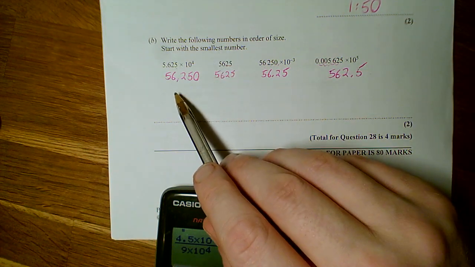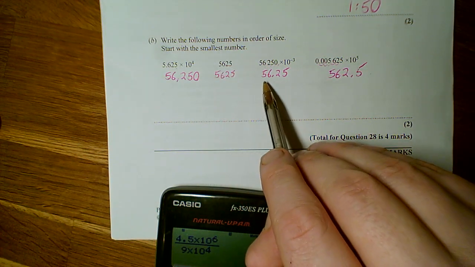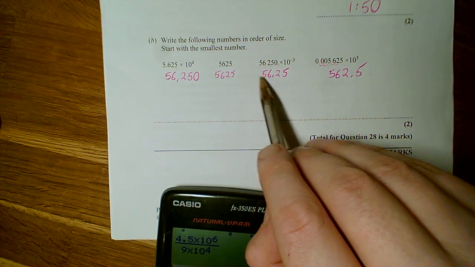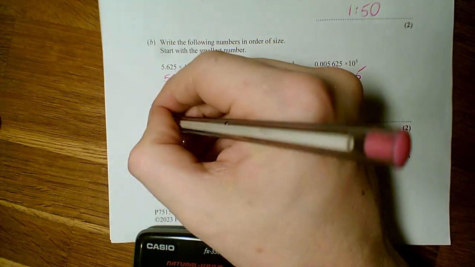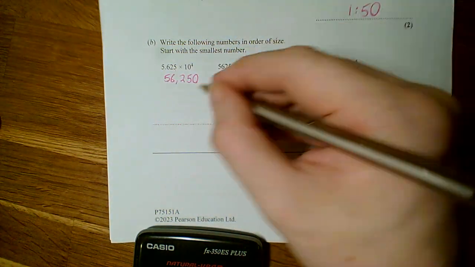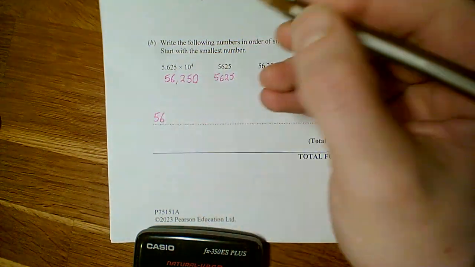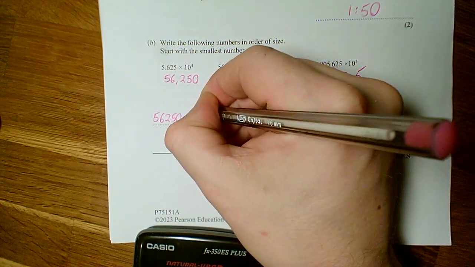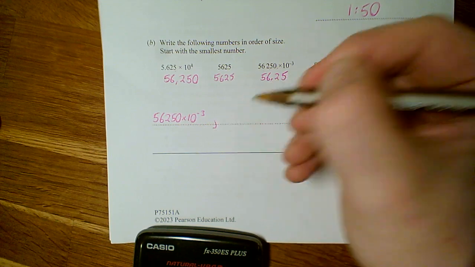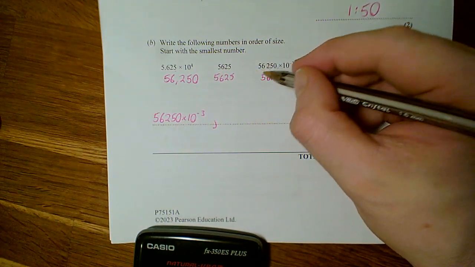So start with the smallest. Well, I think that's 56.25, isn't it? That one's in the thousands, that's in the 10,000s, that's in the hundreds, so 56.25. This one will be my smallest. 56250 times 10 to the power of minus 3. Number 1, big comma. So I've done that one.